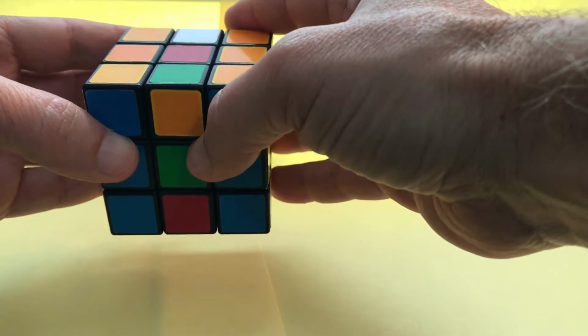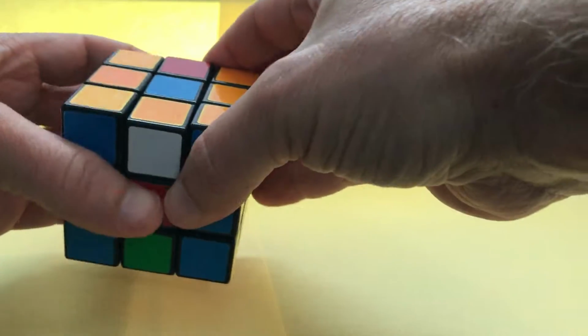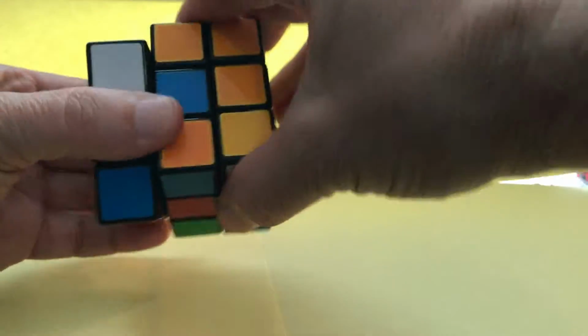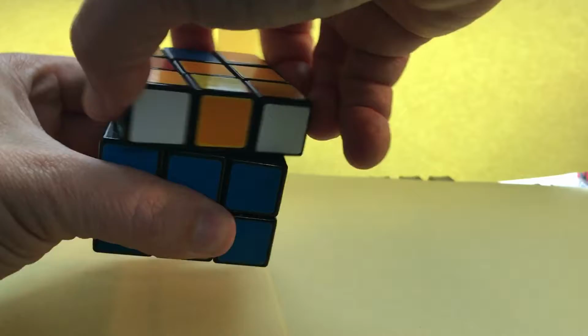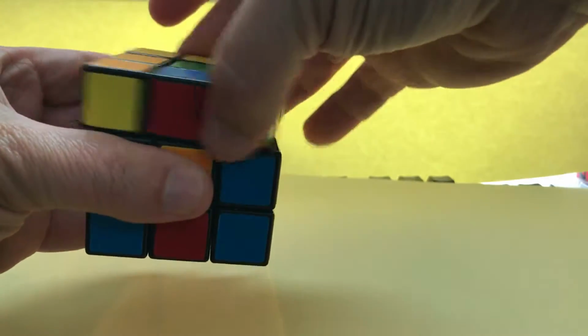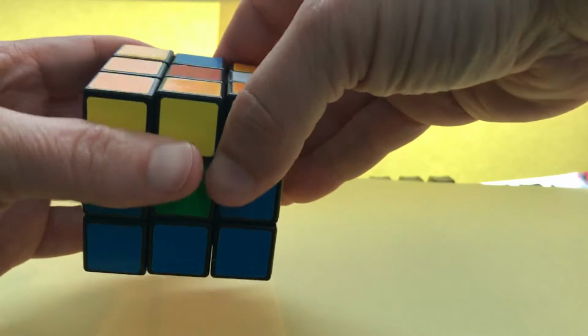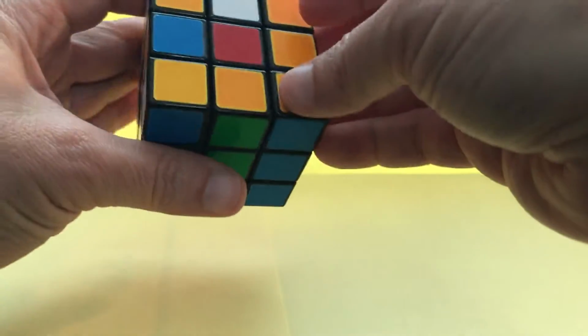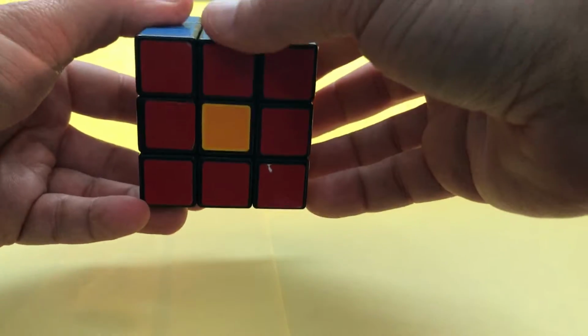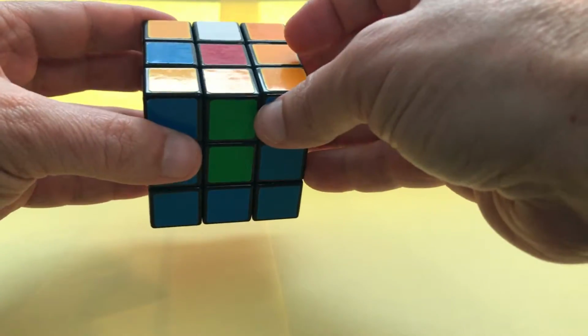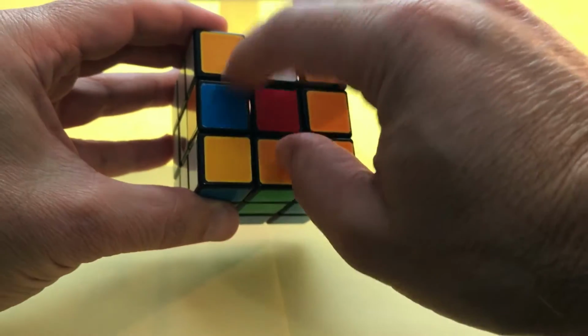We do that with the superflip. 1, 2, 3, 4. So what that did was flip these to the correct way and flip these two.